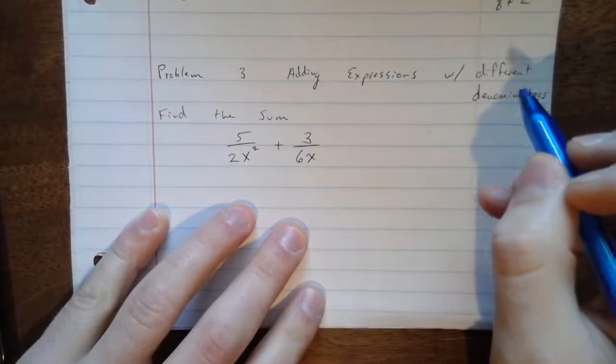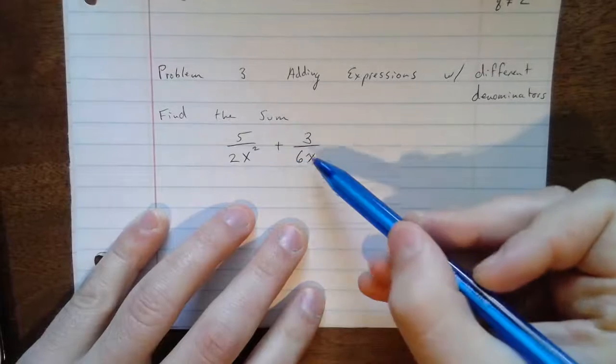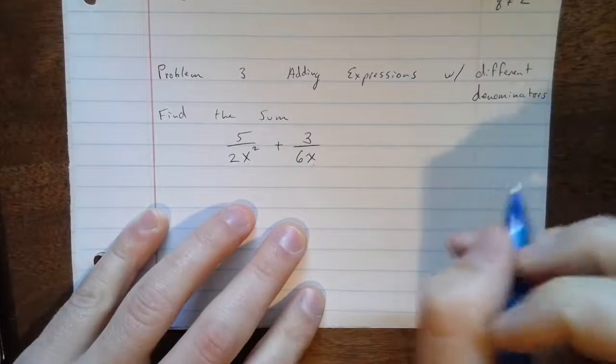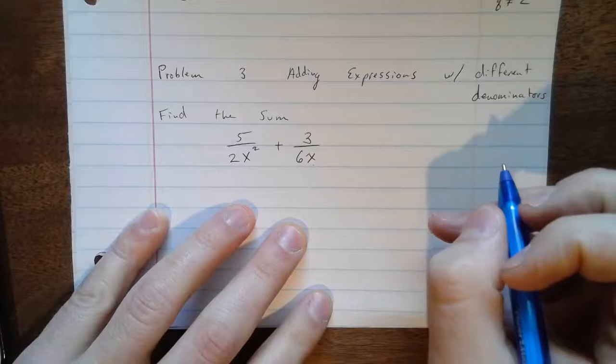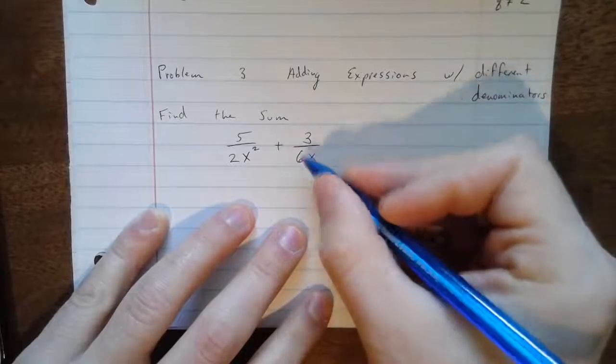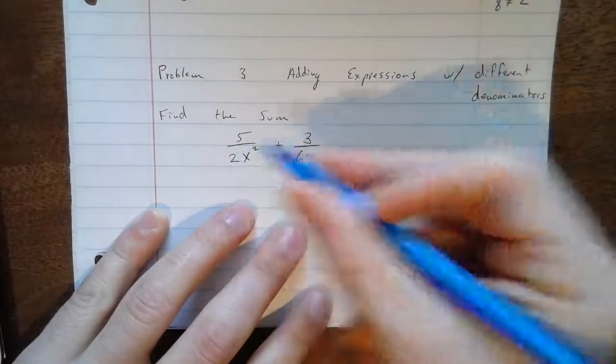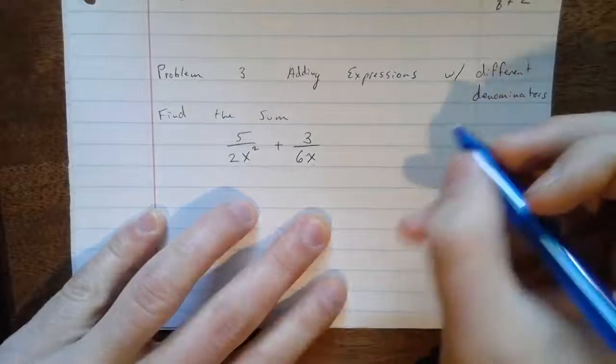We don't have to really do anything with that. Next thing we're going to look at are the variables, x squared and x. Where will they match up? They would match up at just x squared. So again, I'm going to try and multiply this by something to make it an x squared, and this by something to make this 2 into the number 6.